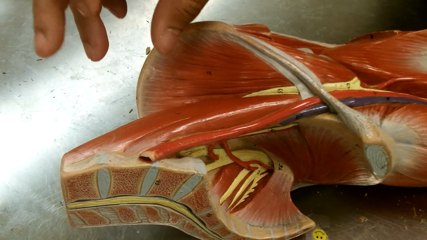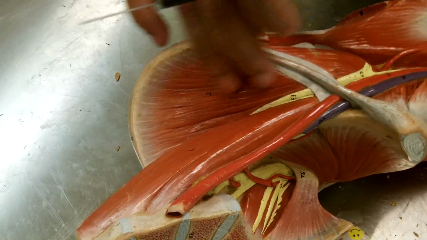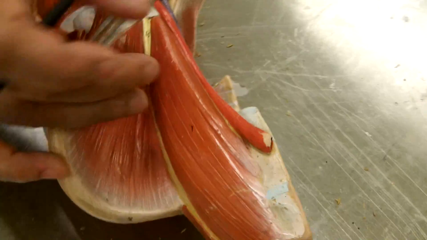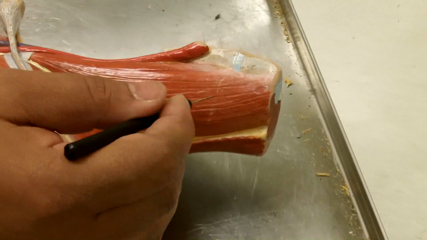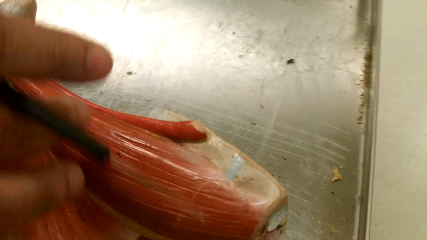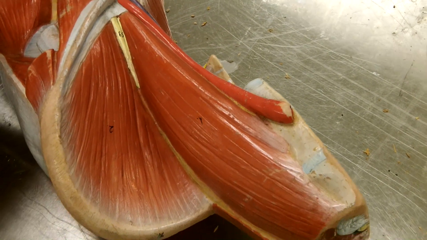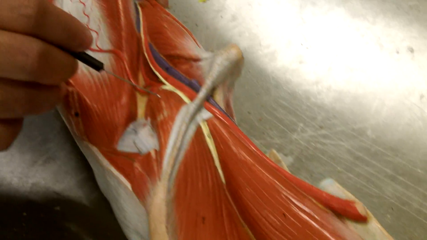And we have, of course, this muscle right here, which is the iliacus. We also have here the psoas muscles, the major and the minor. So here's the psoas major, here's the psoas minor, and these are coming down, and they're going to then join with the iliacus, and they're going to end up forming the iliopsoas, which is this muscle right here.